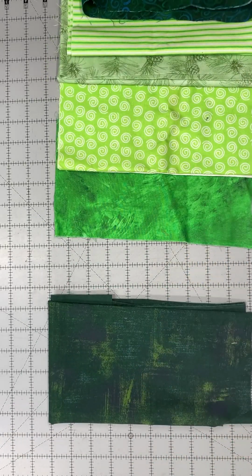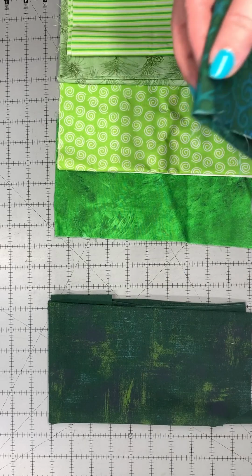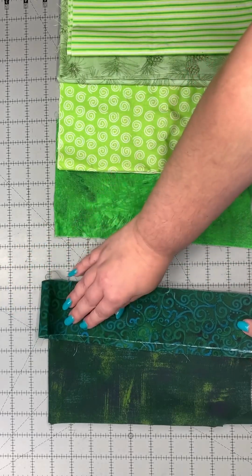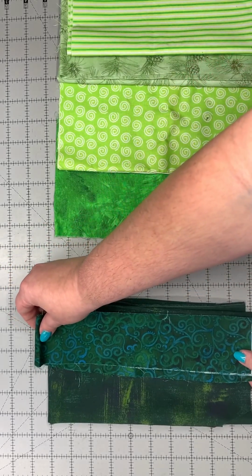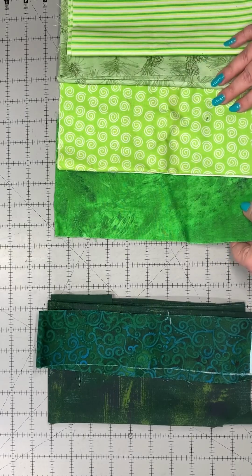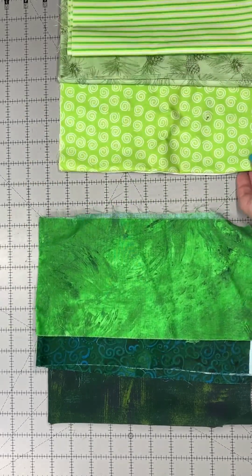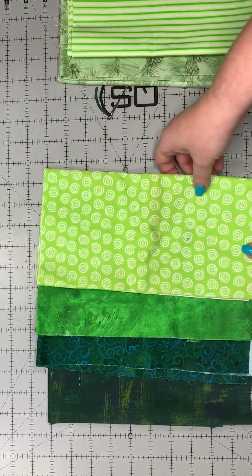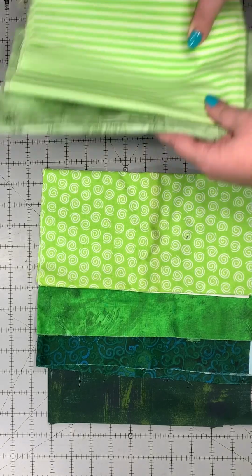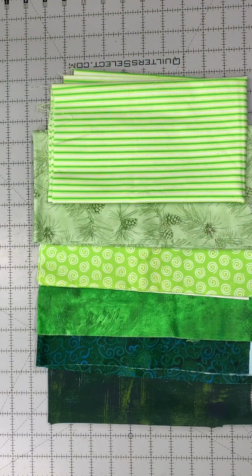Moda grunge. Some ombre scrolls from QT. Love that fabric line. So there we go. Now I'm going to head over to the camera app on my phone and show you what I do.